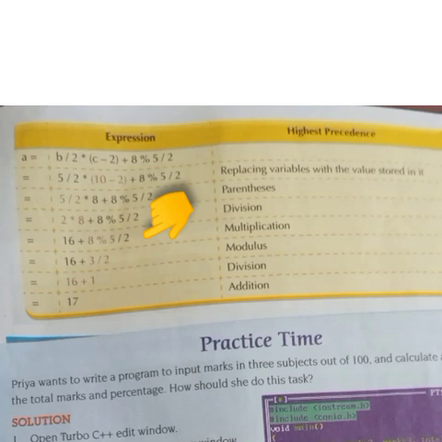The next, from left to right, the first preference goes to modulus. 8 modulus 5, the remainder value is 3, divided by 2. So next, 16 plus 3 divided by 2. The quotient value comes here, 16 plus 1, the answer is 17. This is the answer of this one.